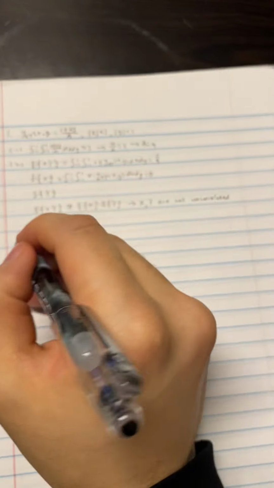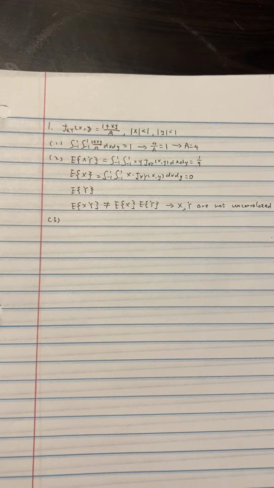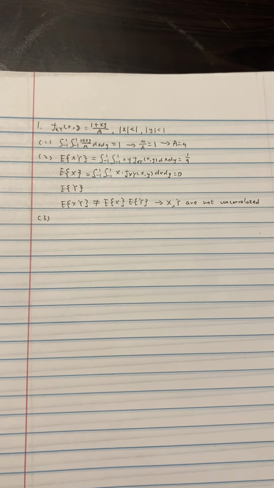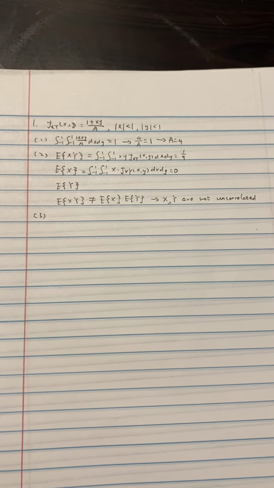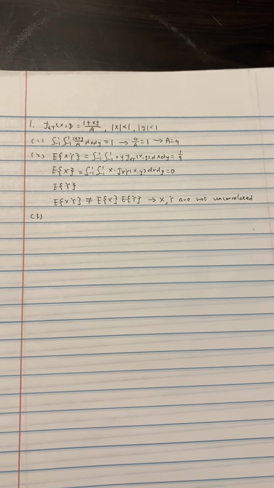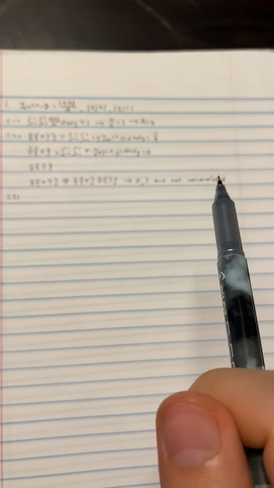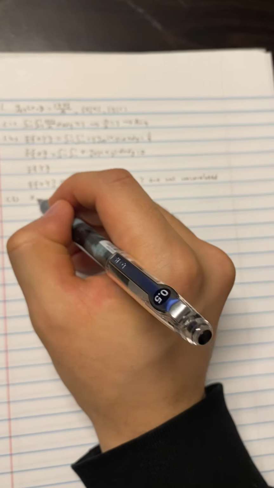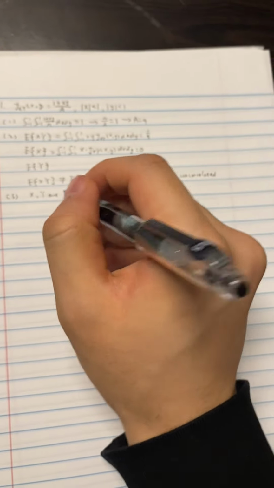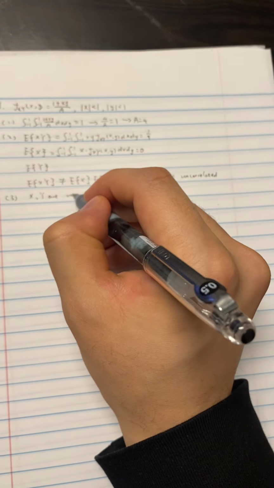Okay, question 3. We need to judge whether x and y are independent. Actually, in question 2 we know that x and y are not uncorrelated, so x and y are not independent.